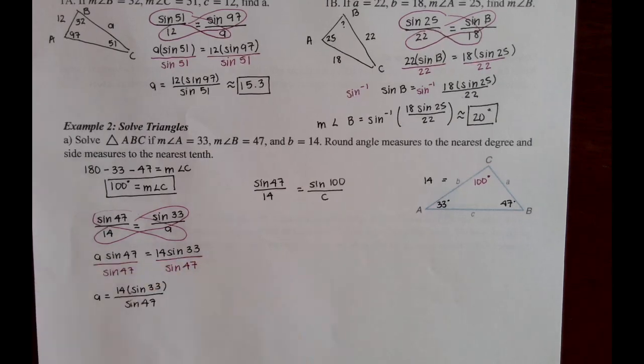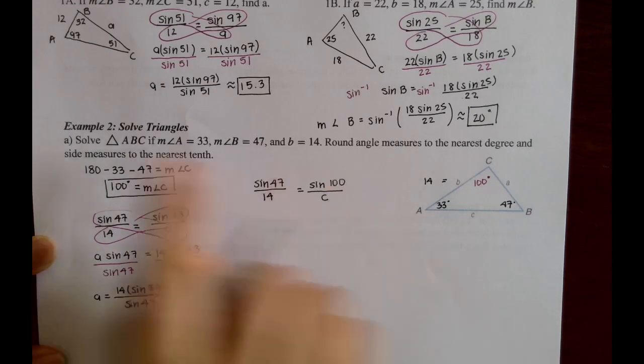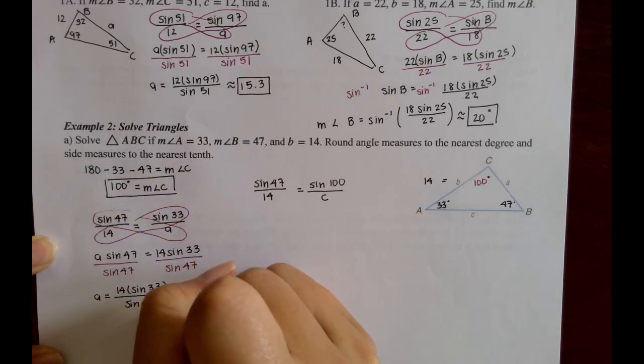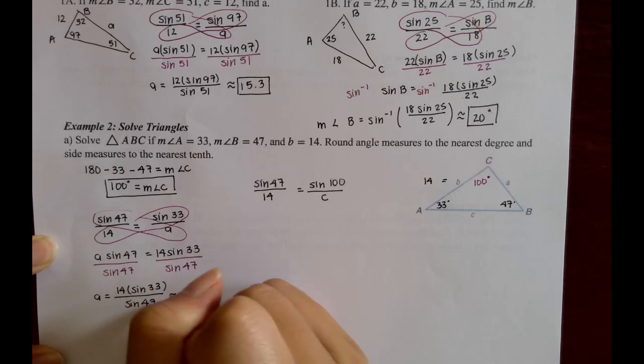And I'm going to type it into my calculator. And this gives me 10.4. Right? Because side measures are rounded to the nearest tenth. So A is 10.4.